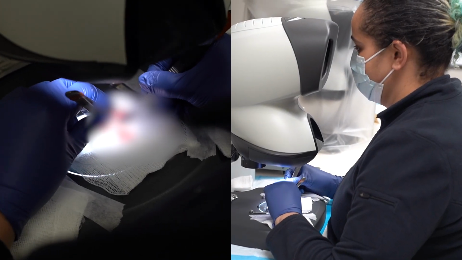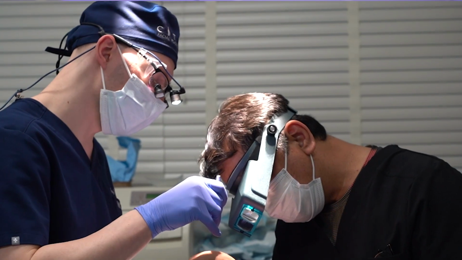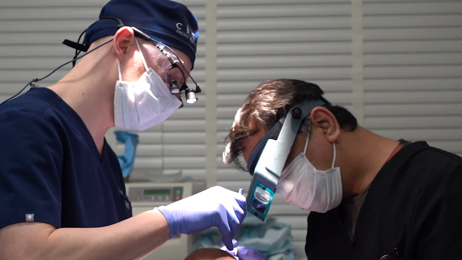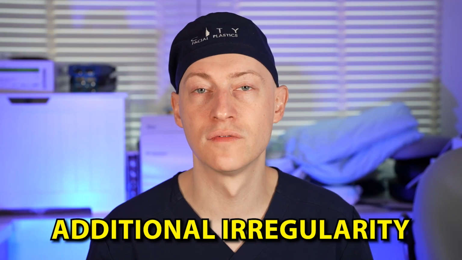which is a difficult skill. And at the end of the case, I like to do some fine tuning where you start to really see the density even better once the grafts are placed into the sites, and you can go in between and try to increase the density safely throughout the hairline. Also, we can add in additional irregularity towards the end of the procedure if needed.